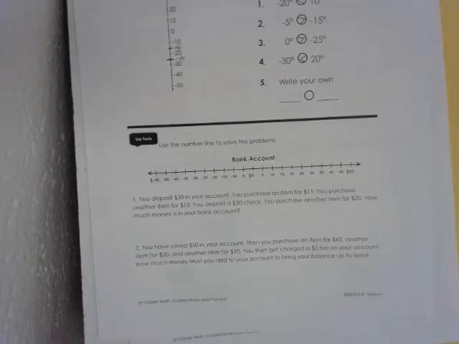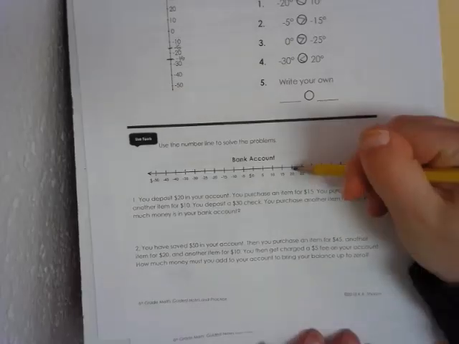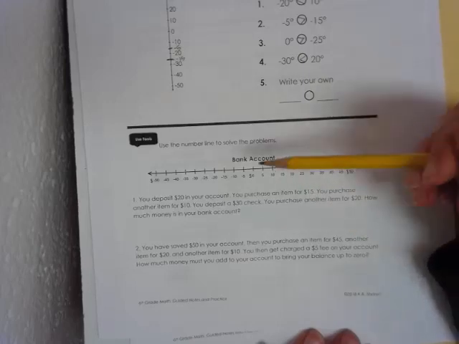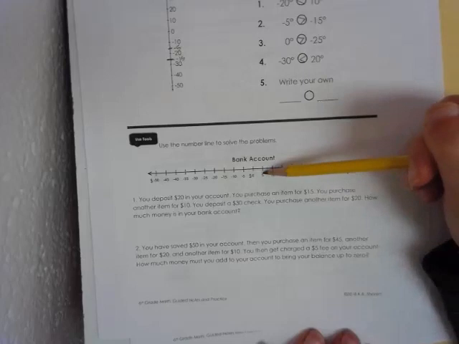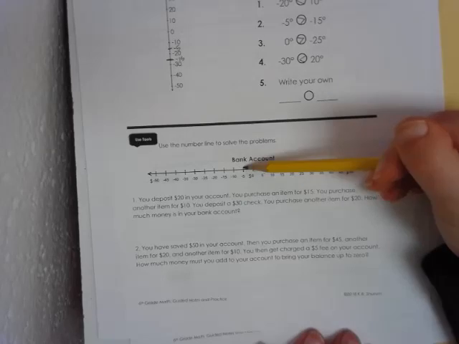Okay, and then down here we have use the number line to solve the problems. We're talking about a bank account. The first one says you deposit $20 in your account. So we're starting at $20. You purchase an item for $15. If I have $20 and I'm giving the cashier $15, what I have left is $5. You purchase another item for $10. So I have to take away 10. The distance between 5 and 0 is 5, so I need to go 5 more, take 10. So now I'm at negative 5.